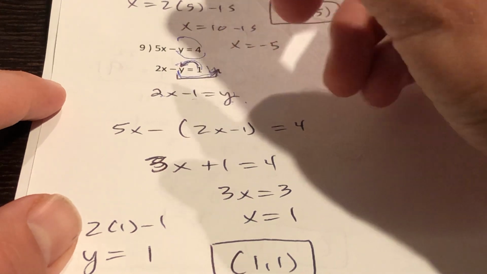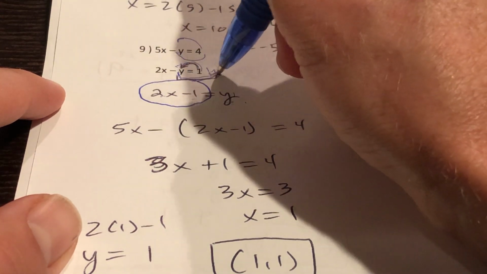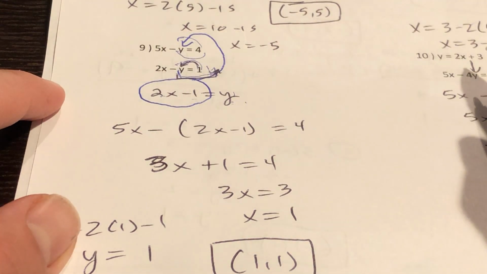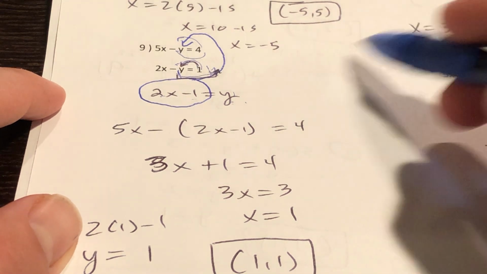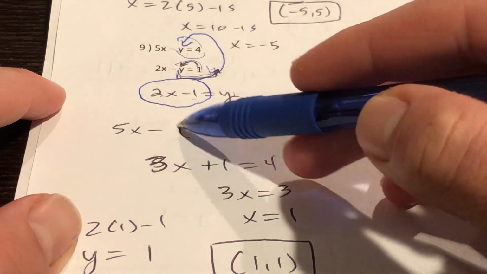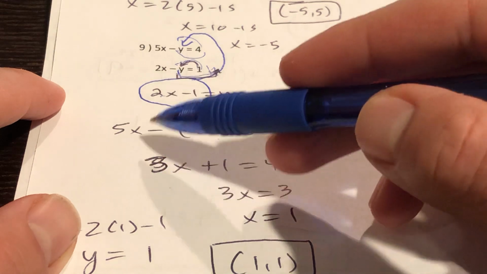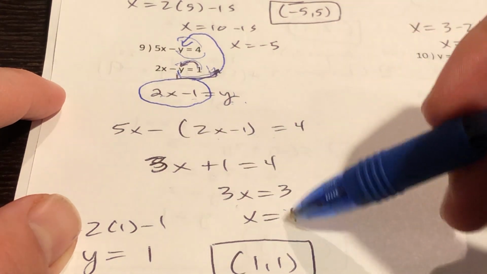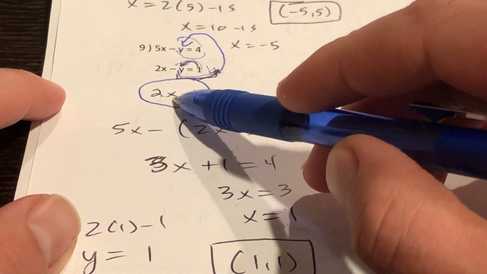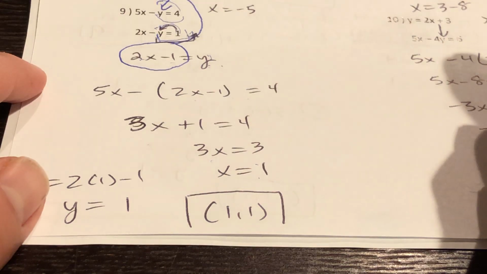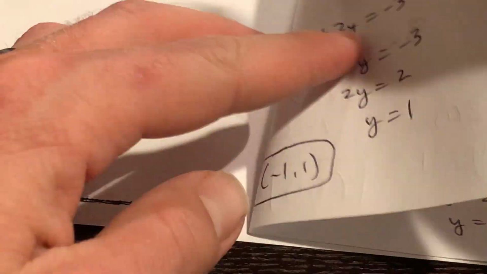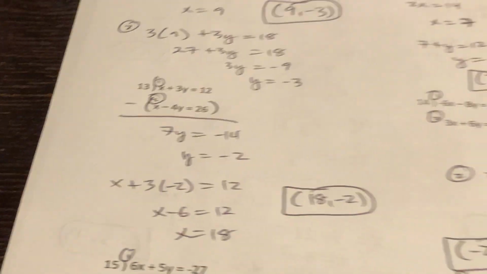So I know what y is. I'm going to take this 2x minus 1, and I'm going to plug it in for y. And that's first equation. So I'm going to say 5x minus what y is, all of what y is. Y is 2x minus 1 is equal to 4. So 5x minus 2x is 3x. To subtract a negative 1 is to add 1. I get x is 1. Then using this right here, y is 2x minus 1. I'm going to plug 1 in for x. Y is also 1. All right.